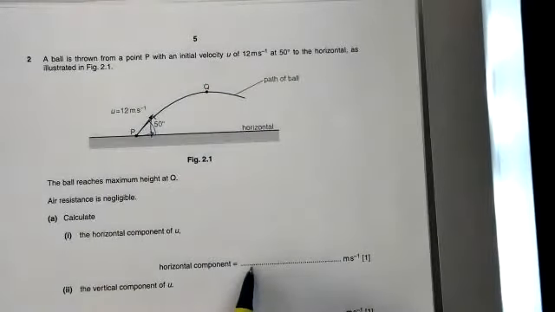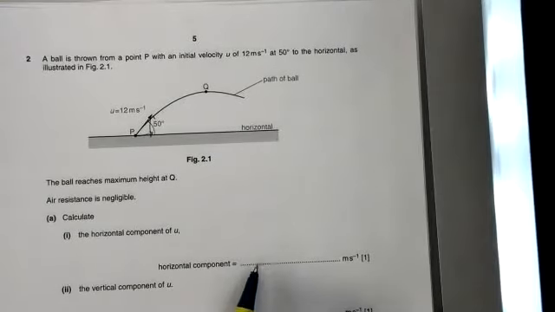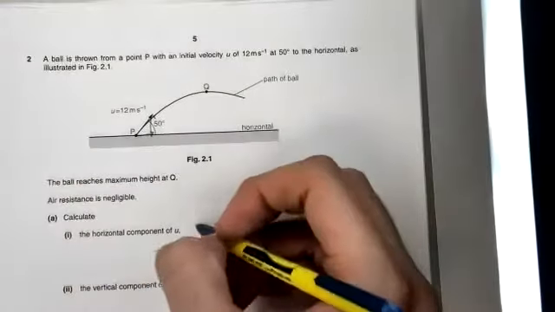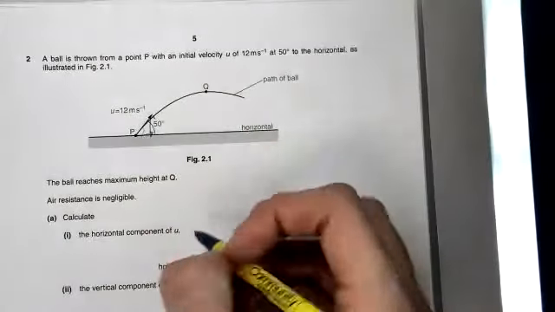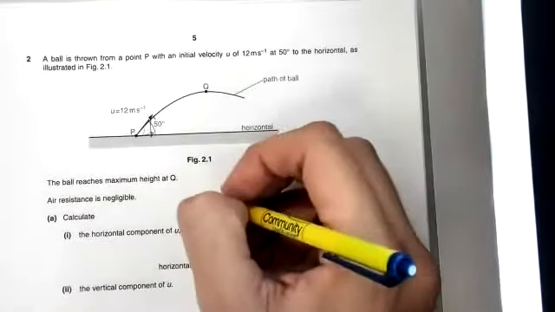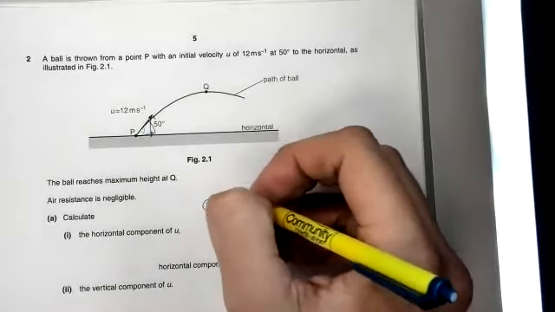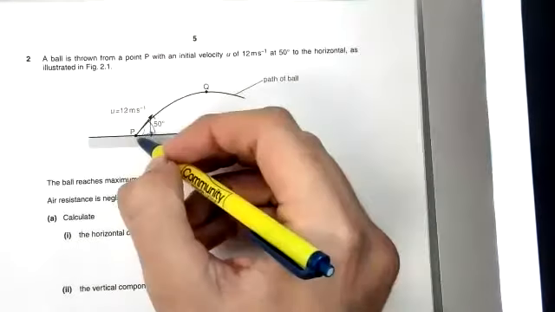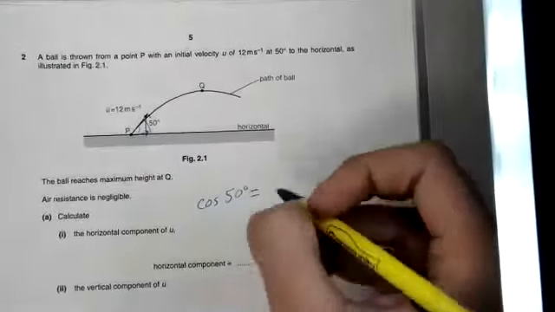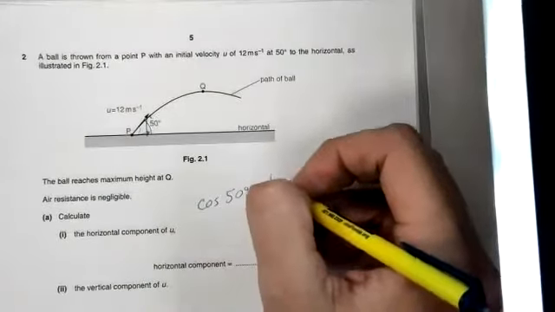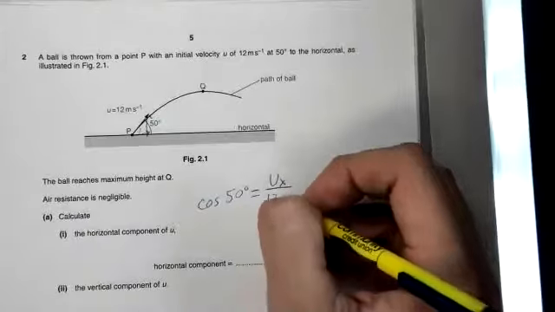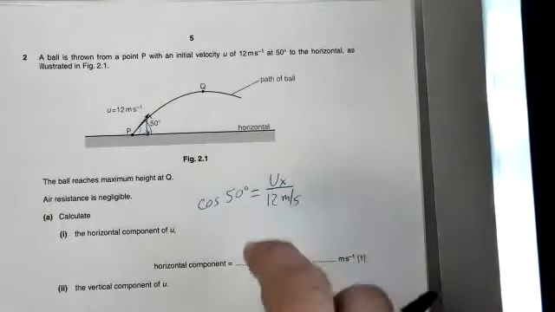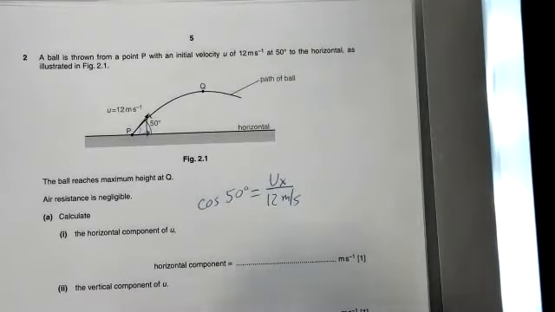Does anybody have the horizontal component of motion? I heard somebody say 7.7. Very good. How did you get that? Well, because the horizontal component is adjacent to this angle, 50 degrees, the cosine function is really helpful here. So we can say the cosine of our angle, 50 degrees, is equal to the side adjacent to the angle, the x component of u, over the hypotenuse, which is my 12 meter per second velocity vector.